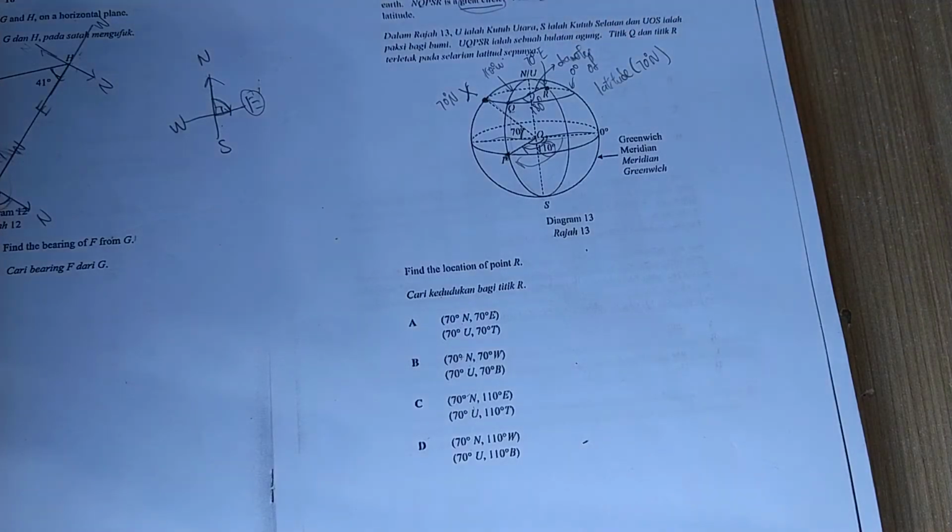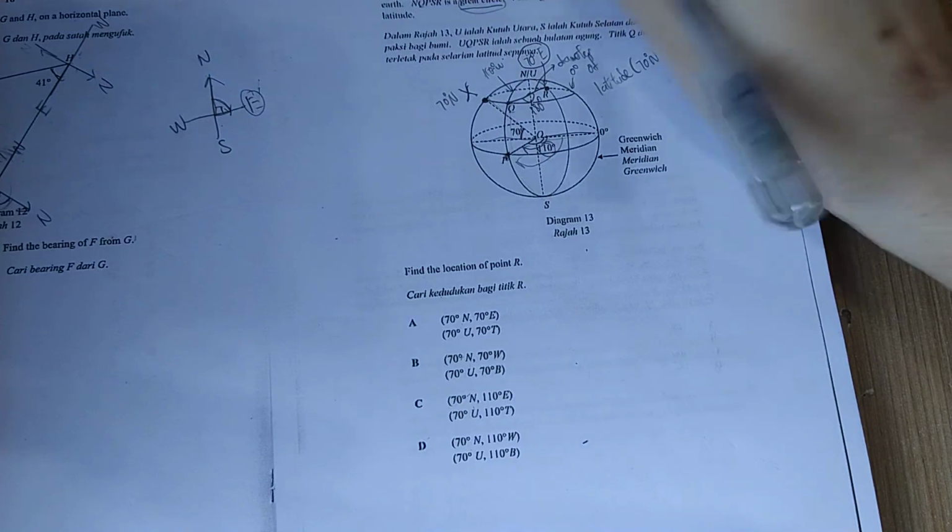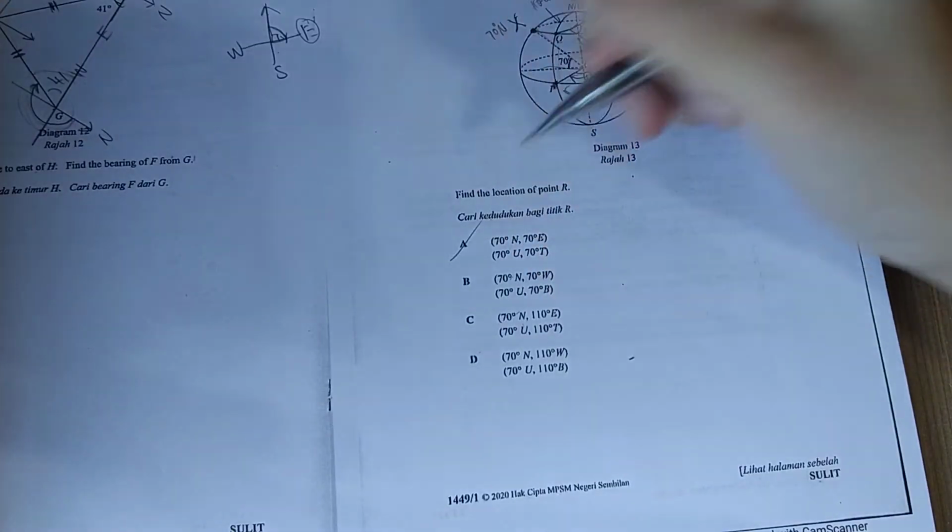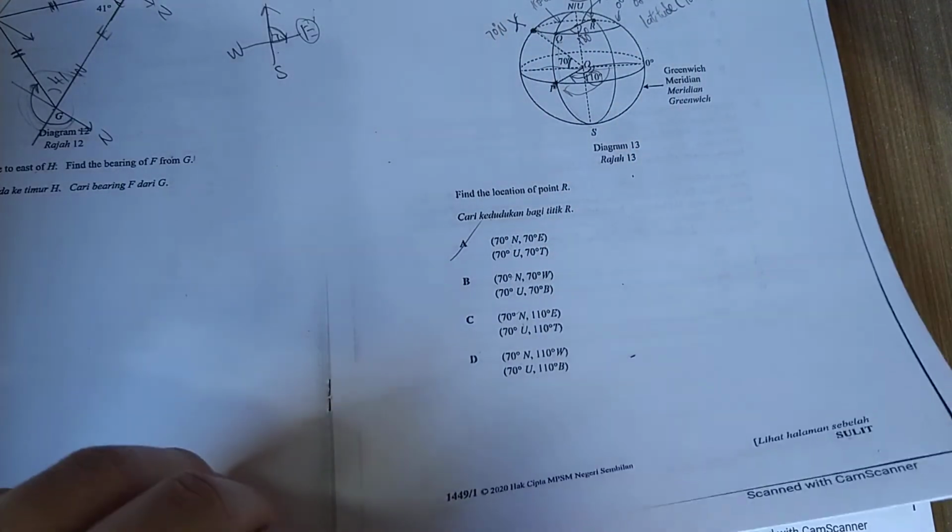So when you take 180 minus, the west will become east. So the longitude will be 70 east. So just look at A, B, C, D. Which one the longitude is 70 east? So A is the only correct answer.